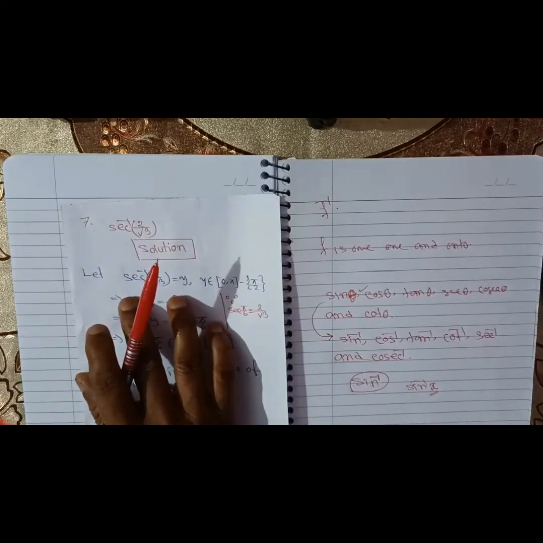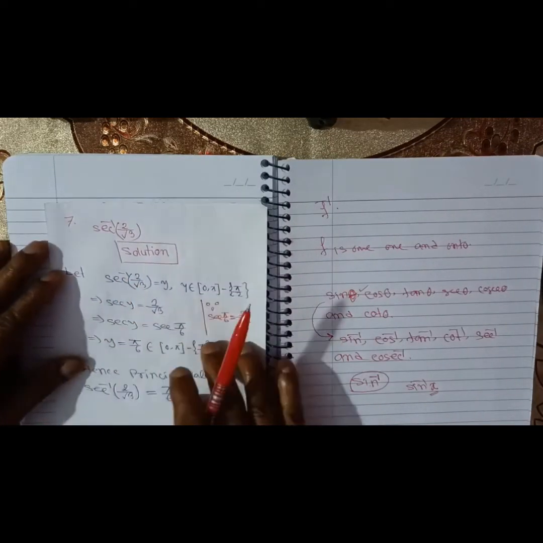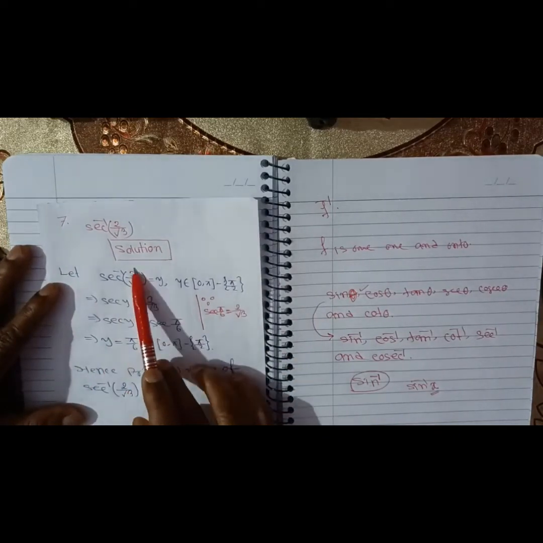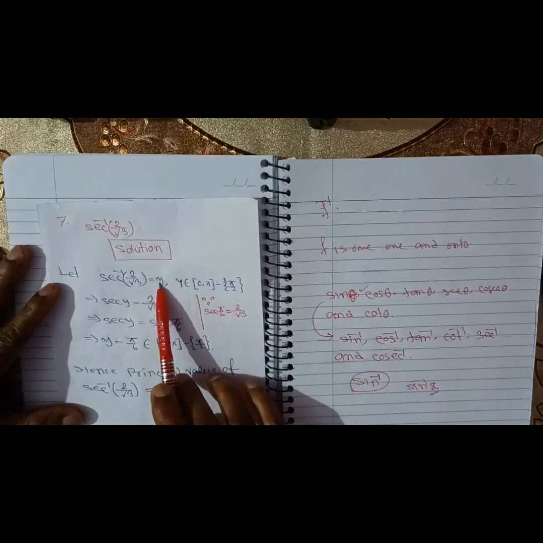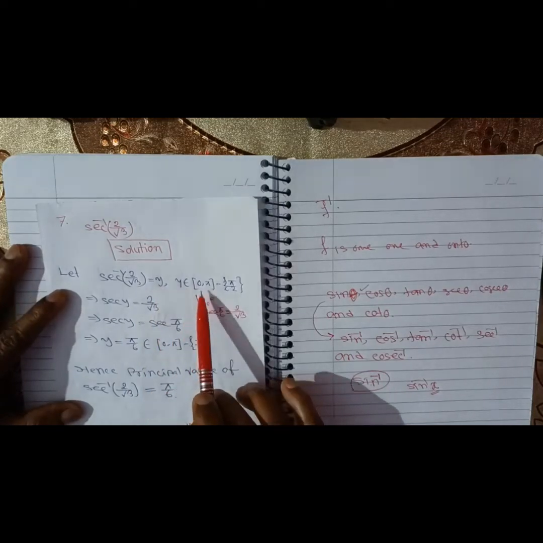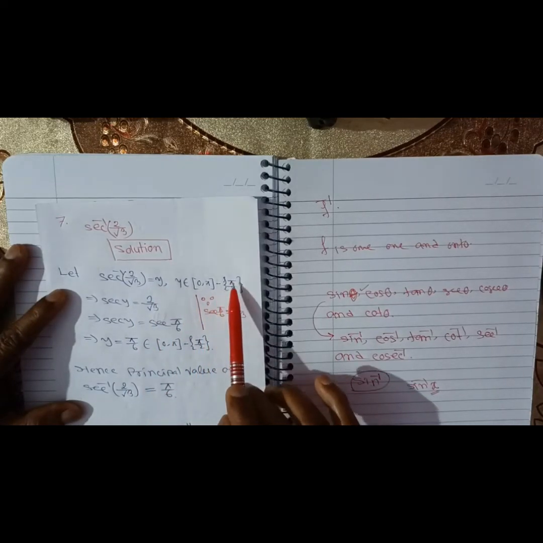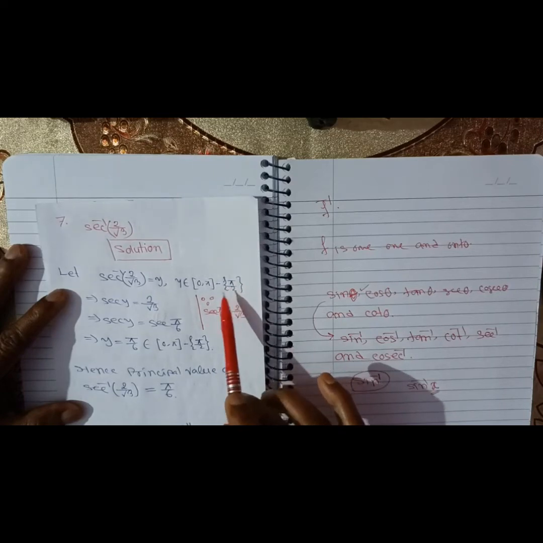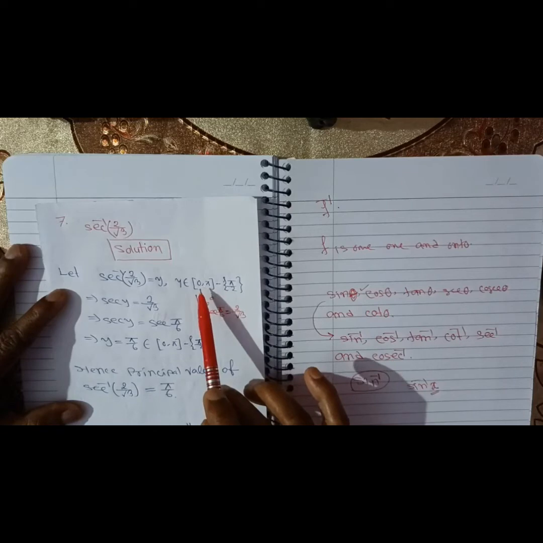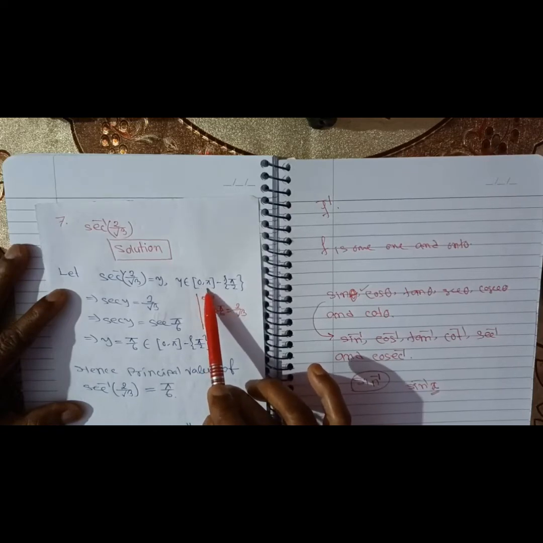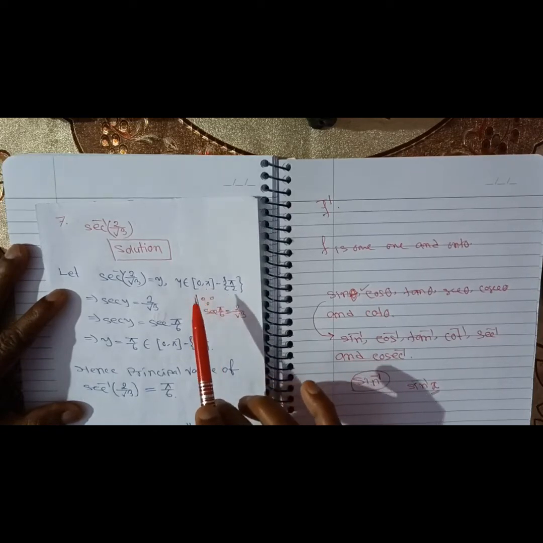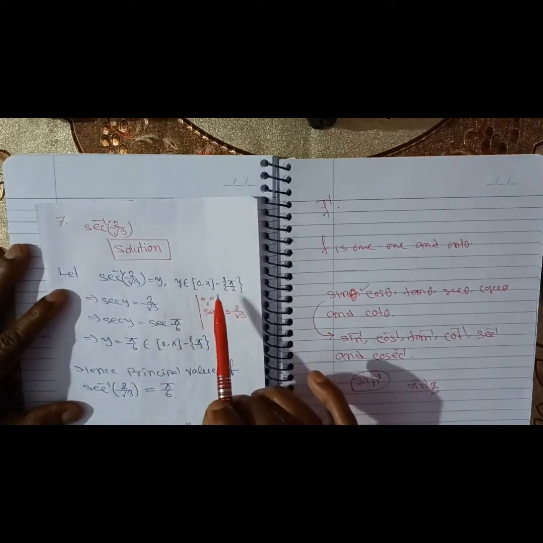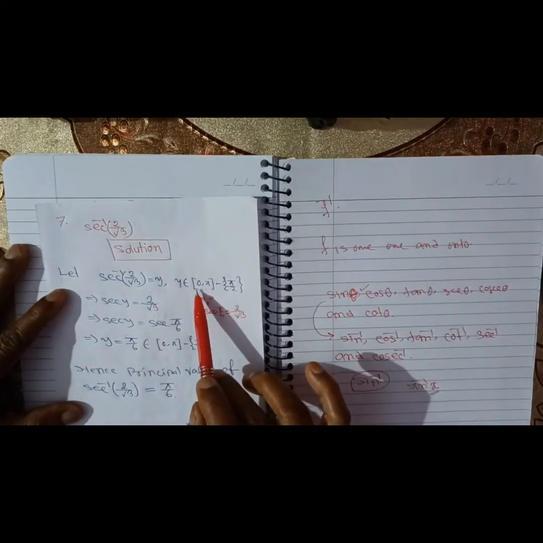Next question, question number 7 in the NCERT textbook solutions. Let sec inverse 2 by root 3 is equal to y, where y belongs to 0 to pi minus pi by 2. This pi by 2 does not belong to this range, since the range of sec inverse is this.